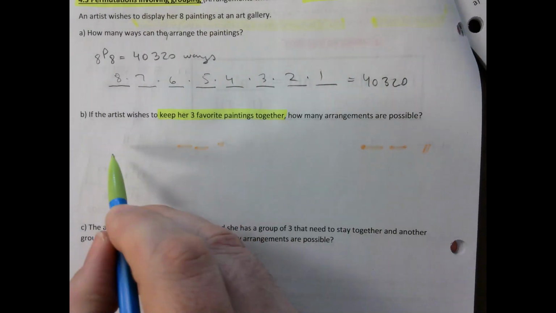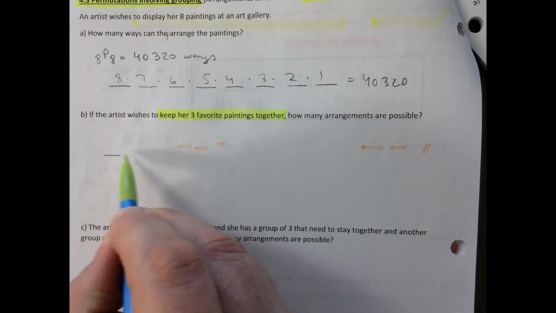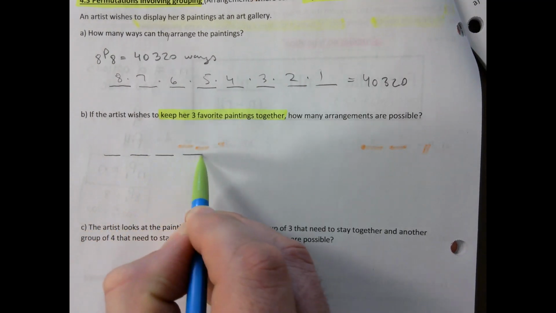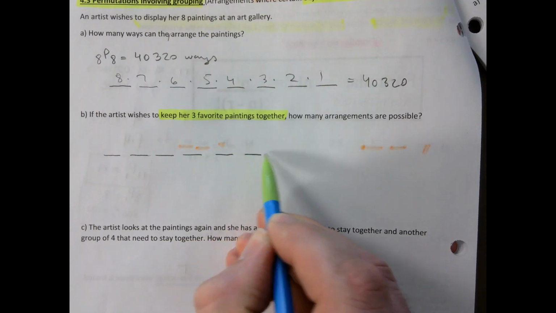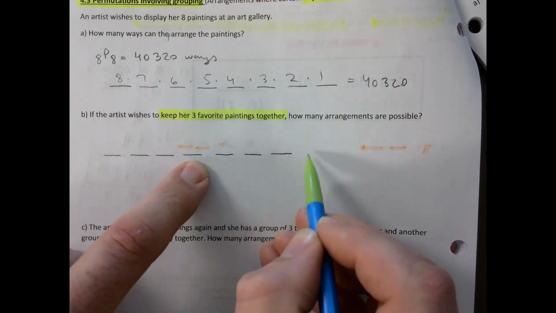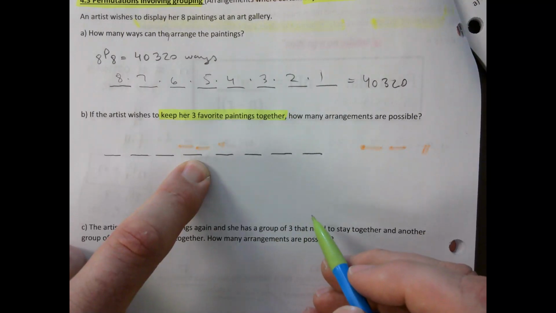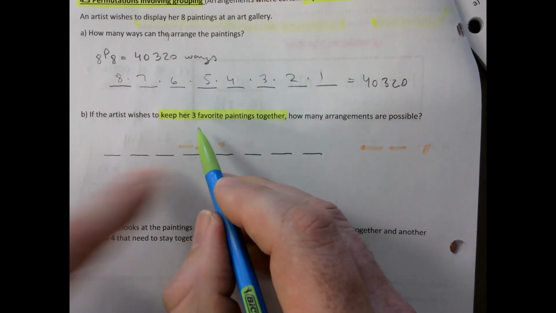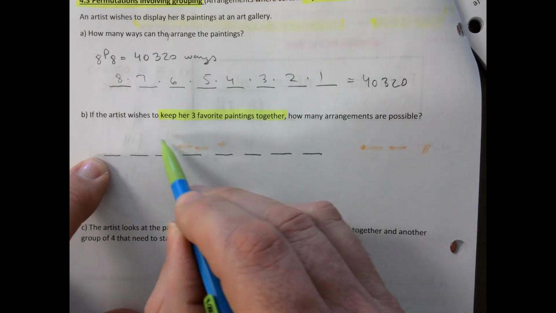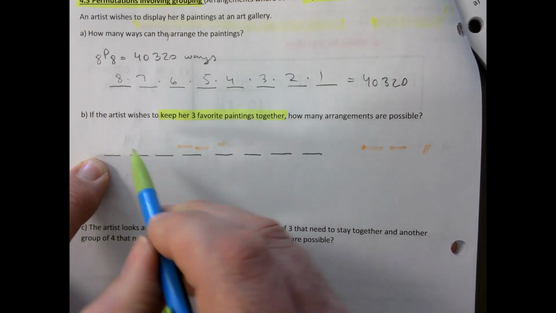So I will do the 8 lines again because we do have 8 paintings. 4 and 4, 8. Okay, and we're going to assume at the very beginning we have all 3 together up front here. So I'm going to bag these ones up.